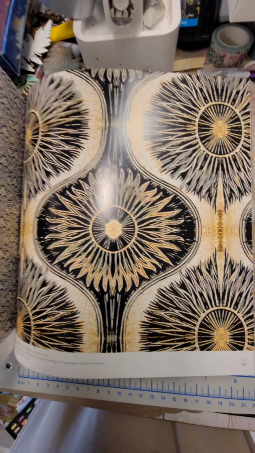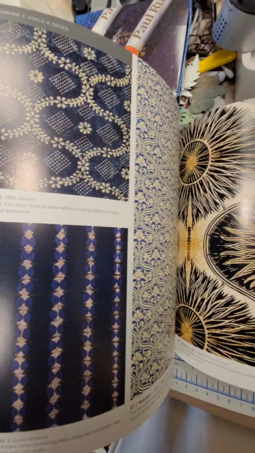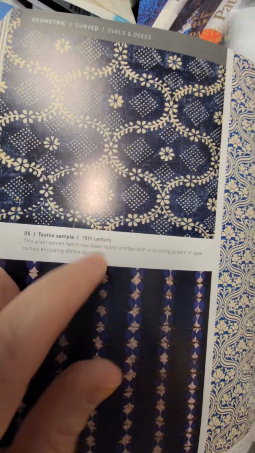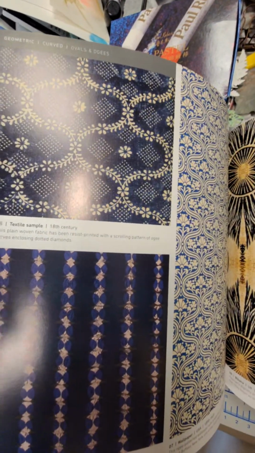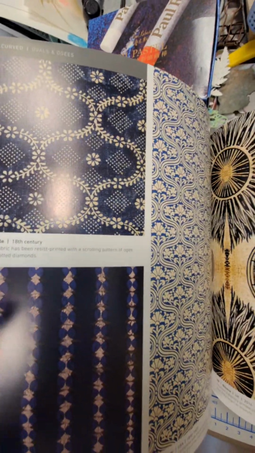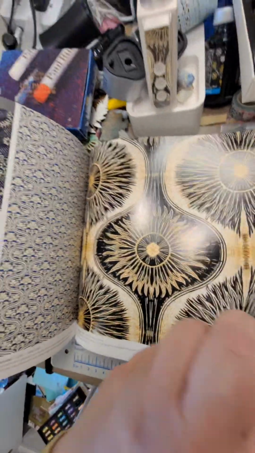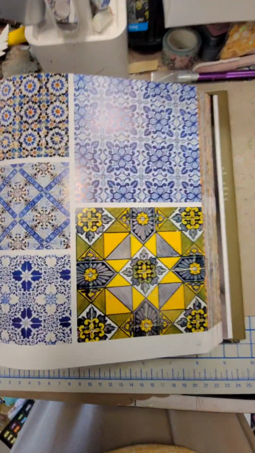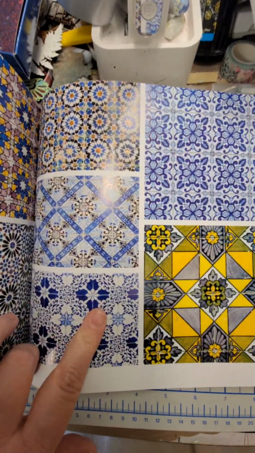And sometimes you're just stuck with a creative block and a blank page. And so this can kind of get you going, even if it's just taking little bits of like the flowers out of here and going with that in a different color, and then adding your own shapes and things to it. So you're not copying necessarily, but you're just taking inspiration from this. Look at these tiles. Oh, they're so pretty.